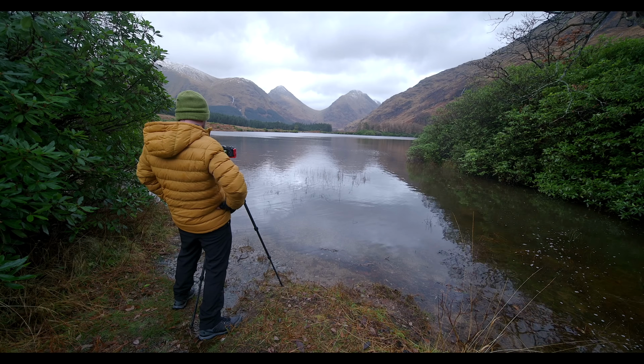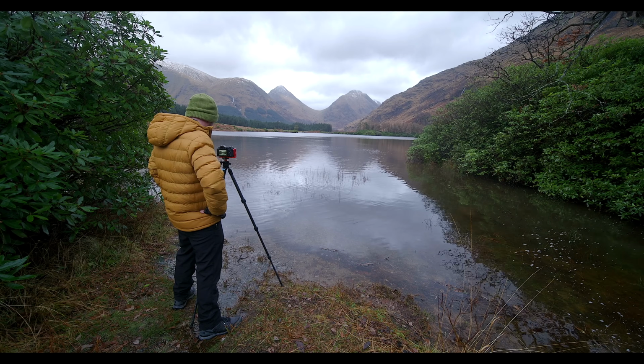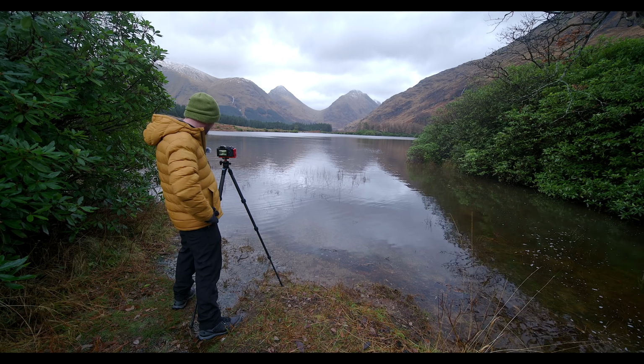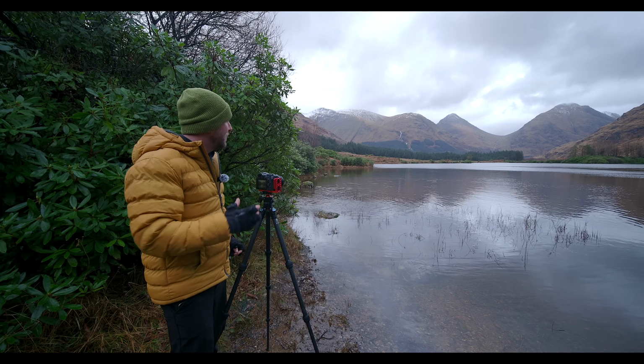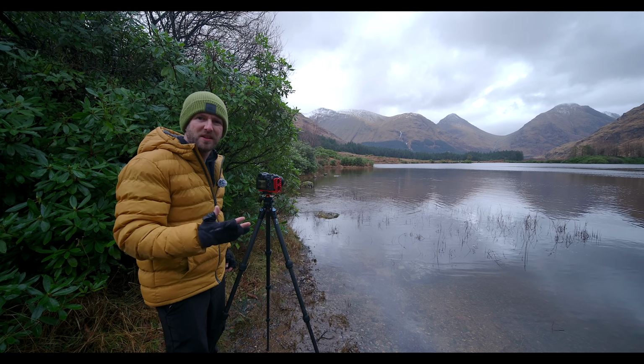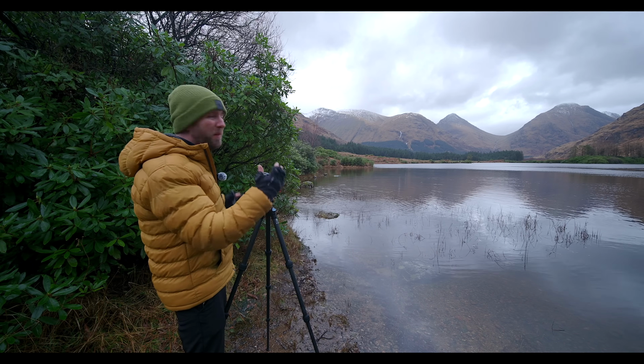So, do we throw the live ND on, or do we put a polarizer on? Or do we try both? I think we'll try both. Alright, so first up we're trying the long exposure just to see if flattening the water out creates a reflection of the mountains. I'm not sure it will, but we're going to try it anyway.